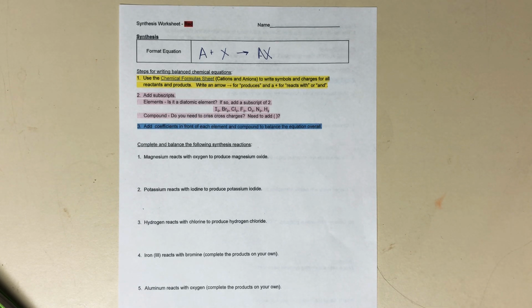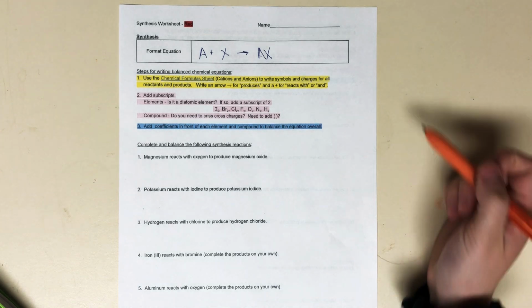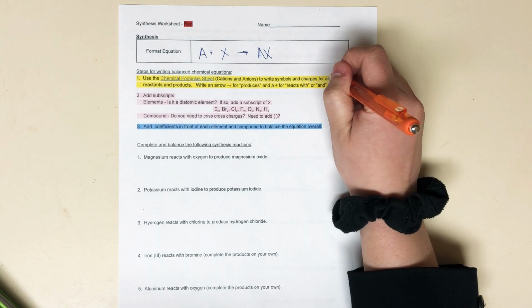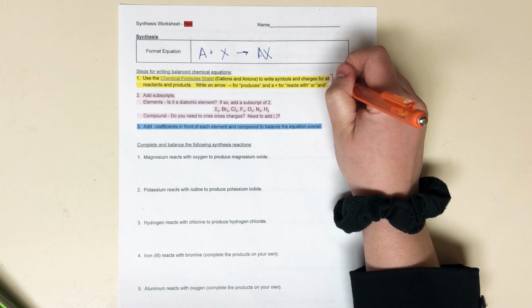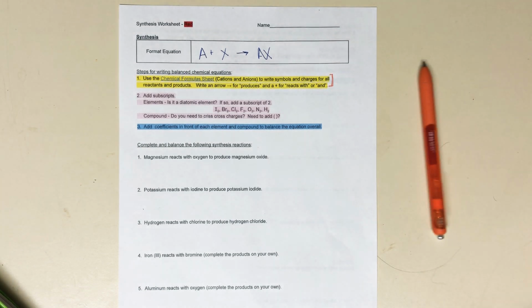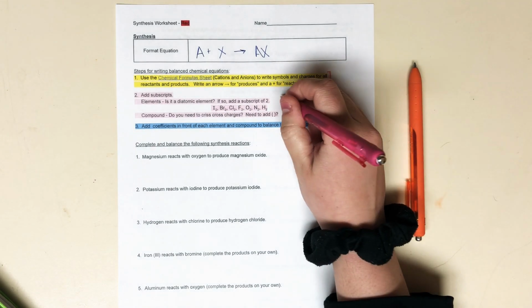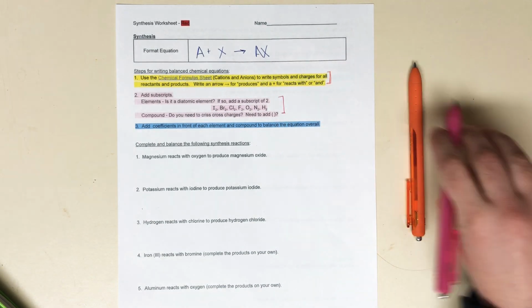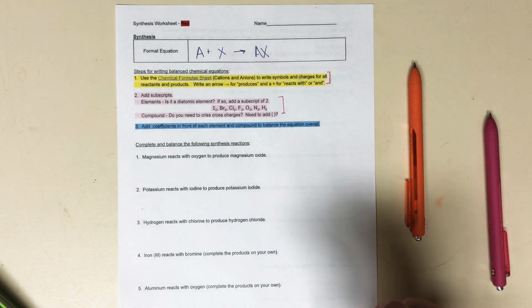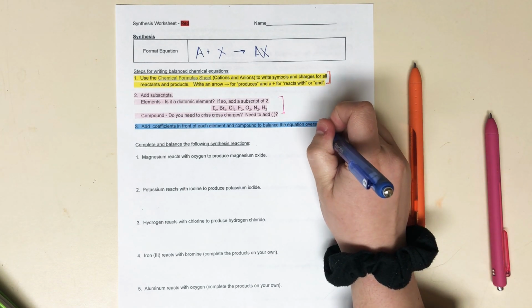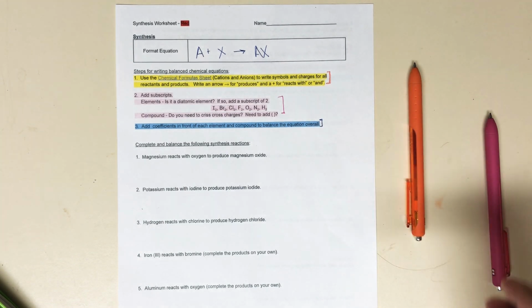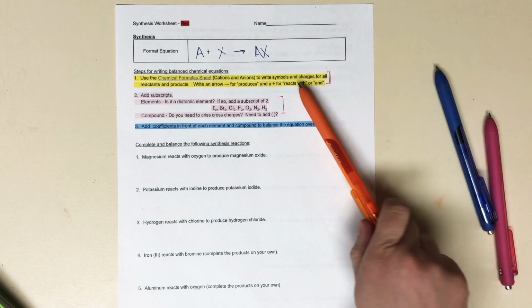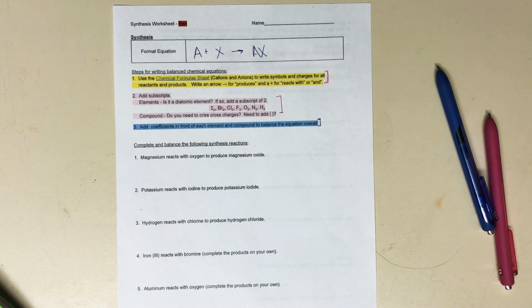In order to keep these steps straight, I am going to color code my notes here. So I'm using orange for the yellow. This step is going to be done in orange. This step is going to be done in pink. And then I'm going to write my overall equation in blue. You just can't see yellow very well when I'm writing it in pen, so that's why we're doing orange instead.